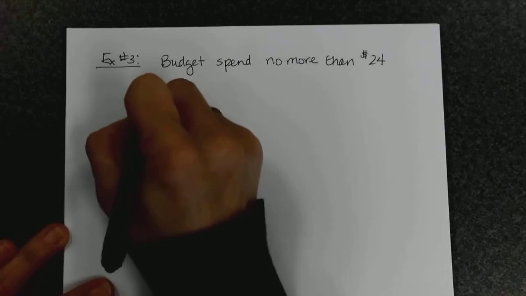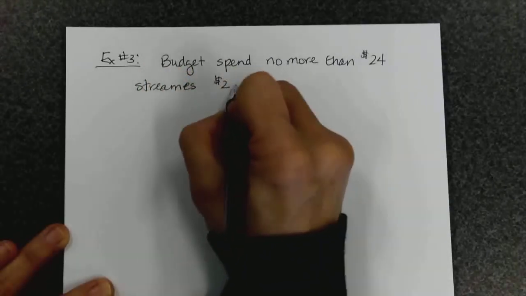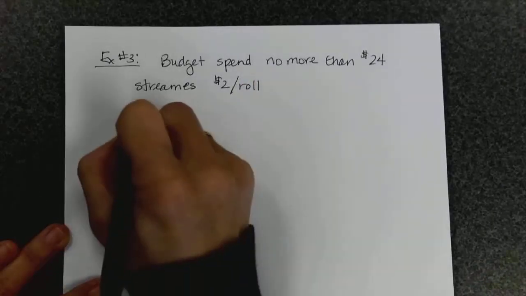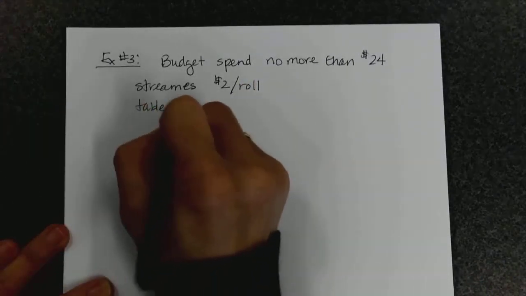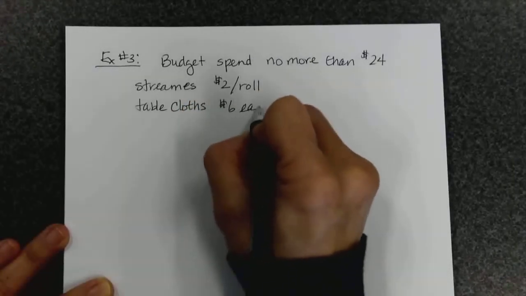And I'm going to need streamers, which will cost $2 per roll. And I have tablecloths, which will be $6 each.